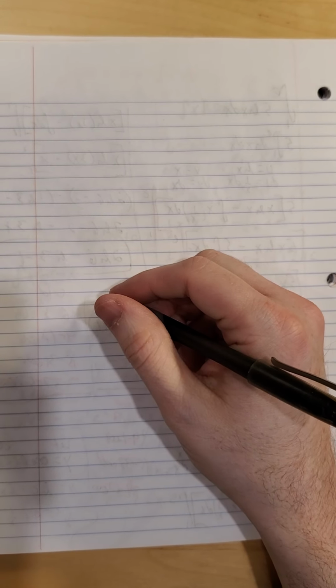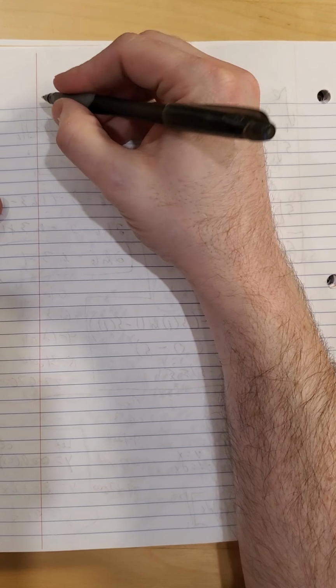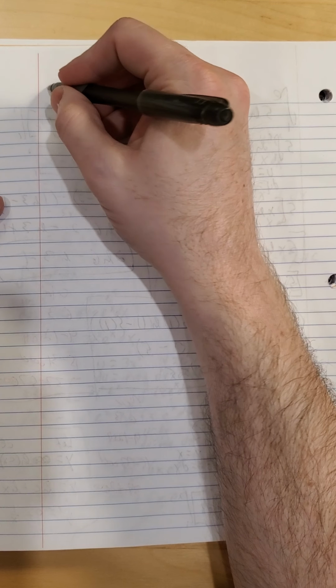Today we'll be getting into section 11.4, nonlinear inequalities in one variable.